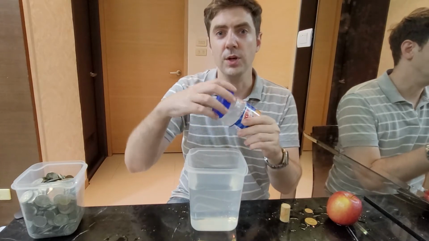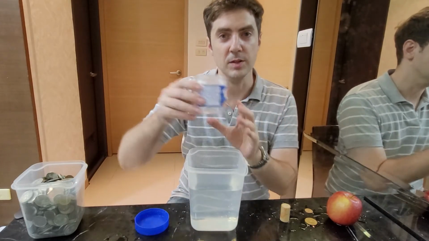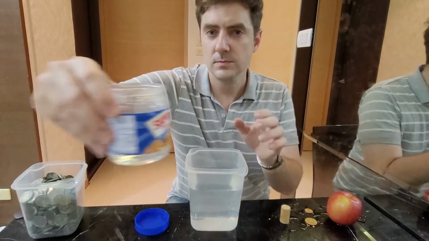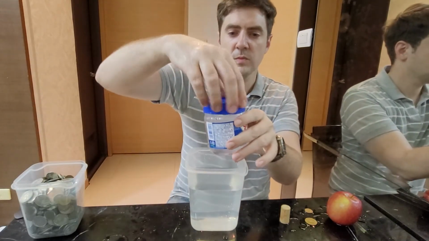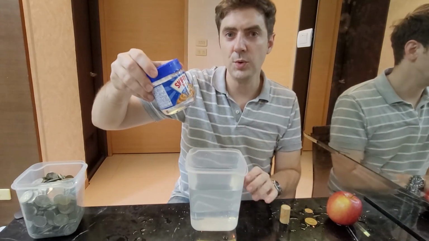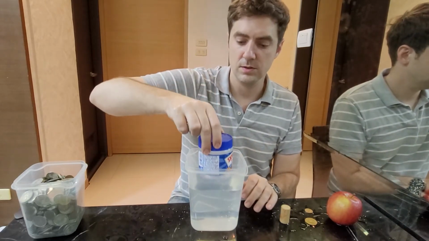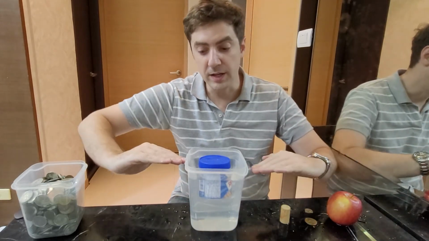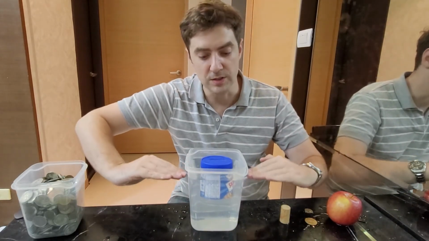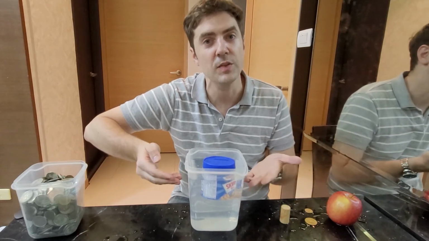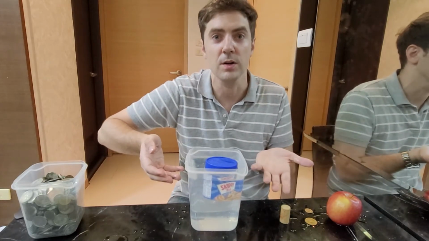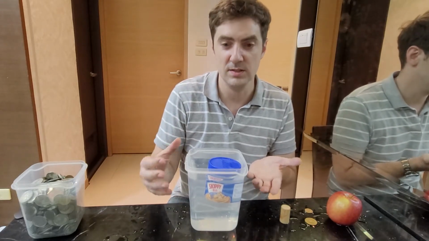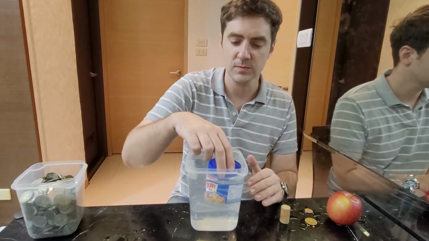What if I put water inside the bottle? I have some water here. Will it float or sink? It floats, but it's down farther in the water because inside the bottle is also water, and water is the same denseness as the water.